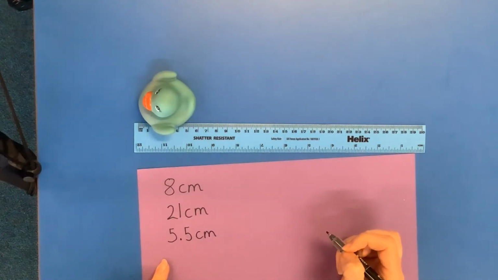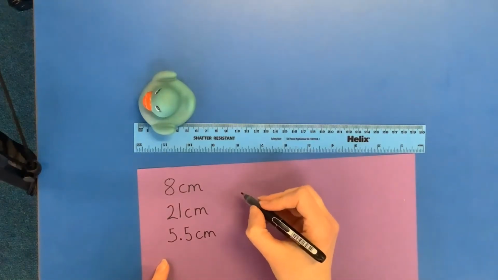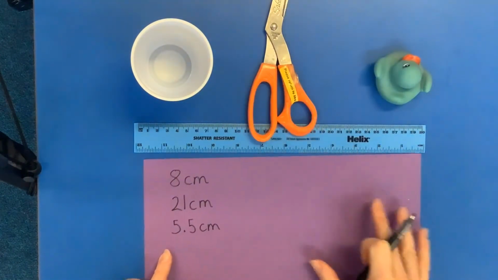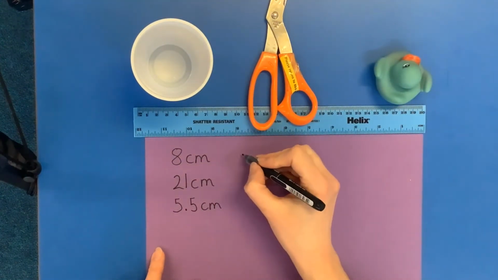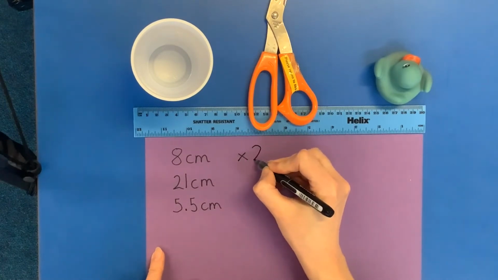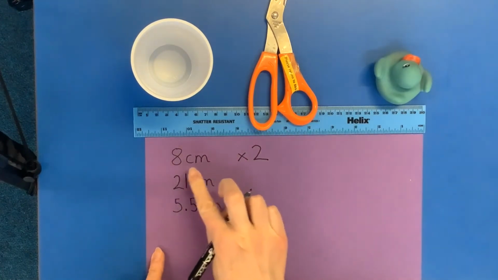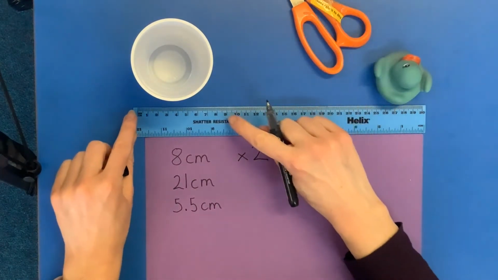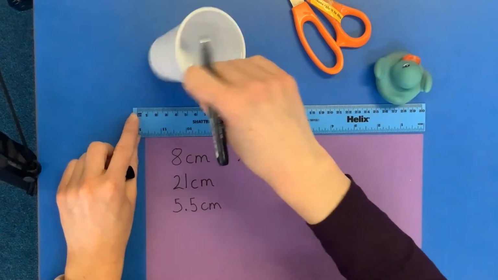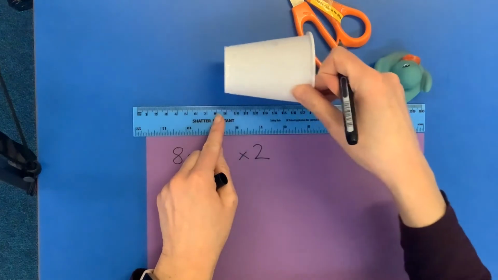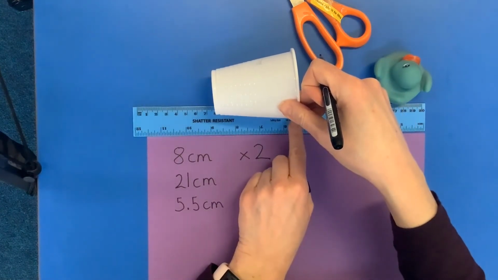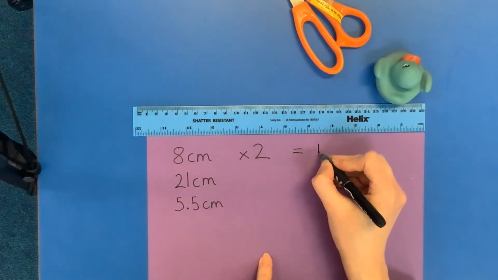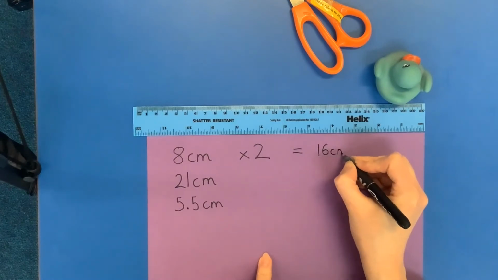If in the giant's house they had to be twice as big, the cup, the scissors, and the duck, we would have to times that by 2. 8 centimetres times 2. So what is 8 times 2? Well, we've got 8, and if it was double the length, let's lay that down, it would be the same length again, so another 8. And that would give us the answer 16 centimetres. So that becomes 16 centimetres long in the giant house.